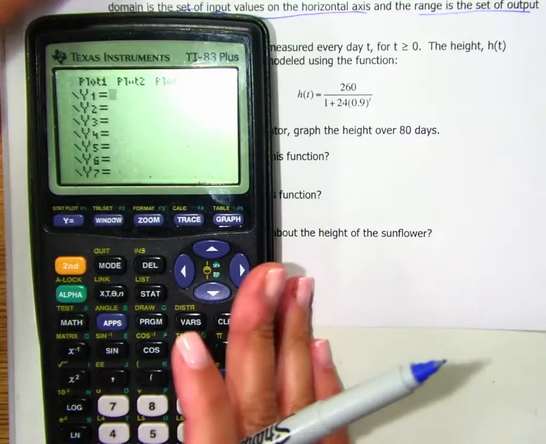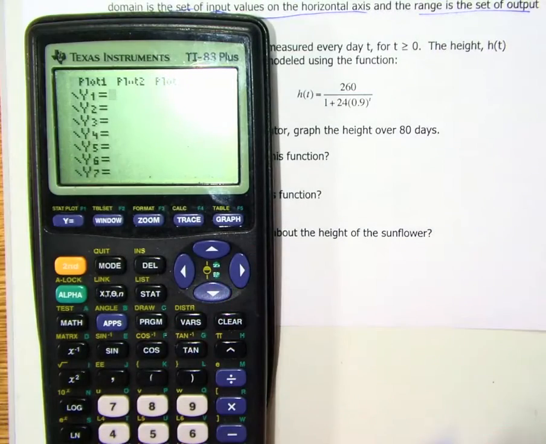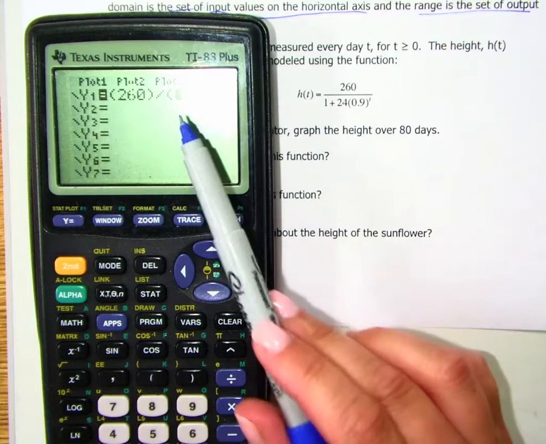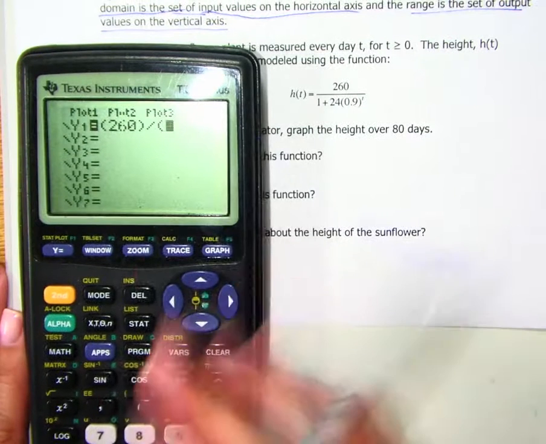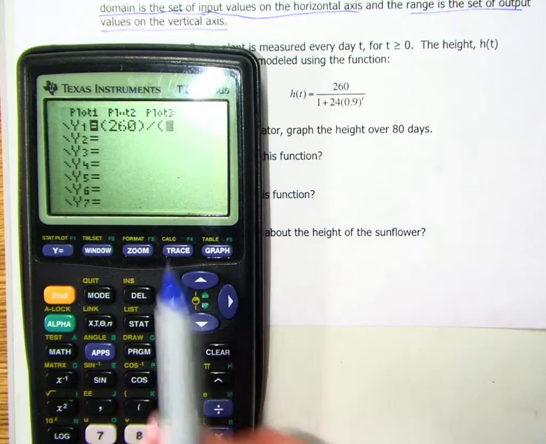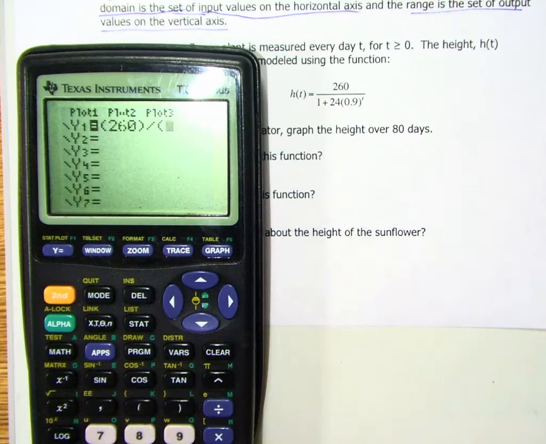So grab your calculators, and we are going to put this function into our y1. I'm going to put that 260 in parentheses in my numerator. I'm going to divide that by the denominator. Now really pay attention to how I'm entering this in my calculator. Especially with the older TI-83s, you have to be very specific about the use of parentheses to make sure that you're really entering in the function you intend. So take a look at how I'm entering this.